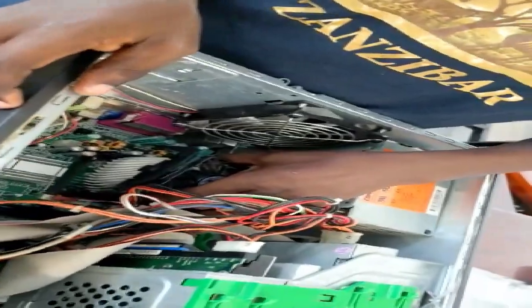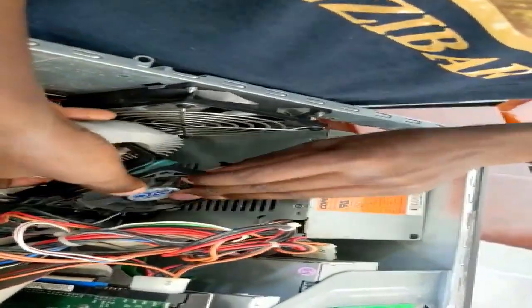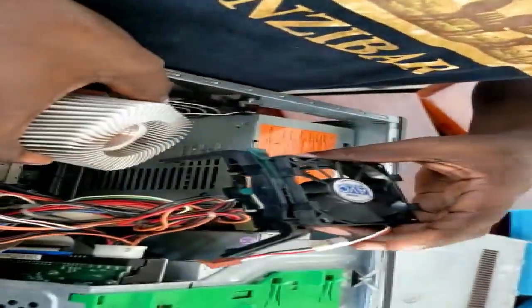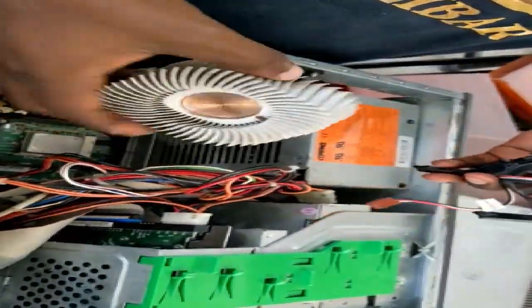I'm going to talk about the CPU. Above the CPU there is a heat sink and there is a fan. All these are used to remove the heat produced by the CPU. The fan is used to remove heat and the heat sink absorbs the heat from the CPU.